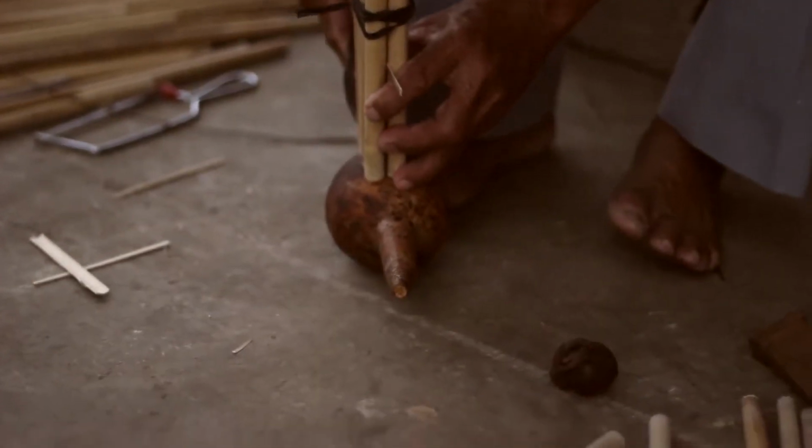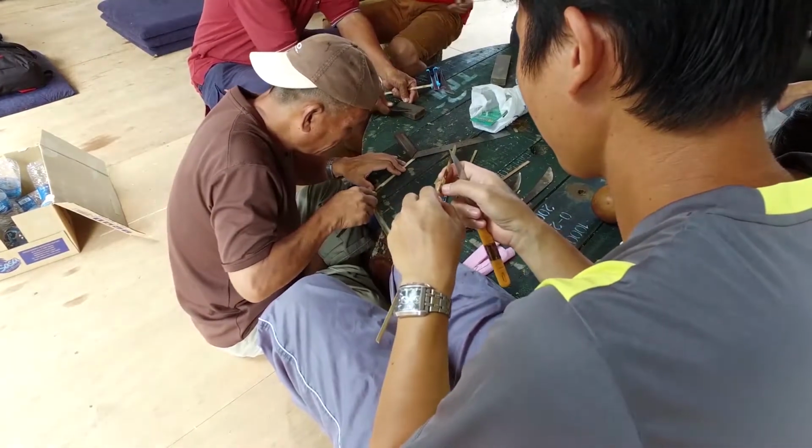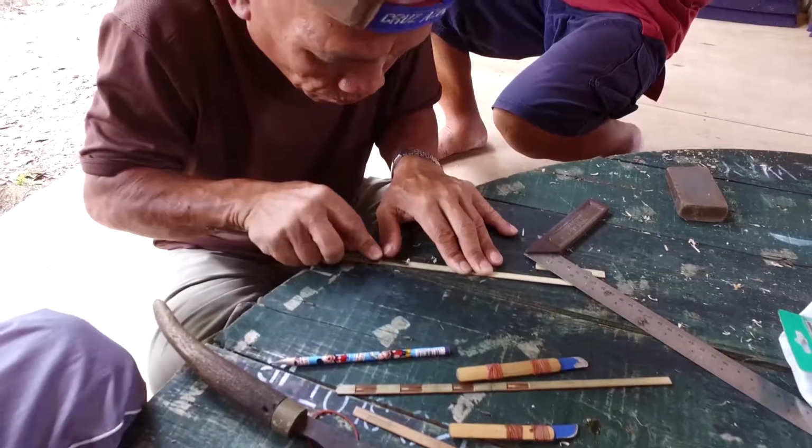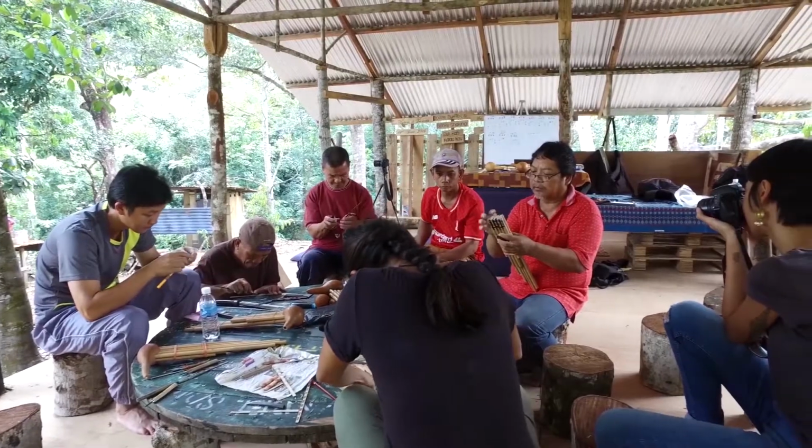First, a chip pump is inserted to the end of each bamboo pipe. These chips help the bamboo to produce sound and make it harmony. Then, a rattan is used to bind all the bamboo pipes together tightly.